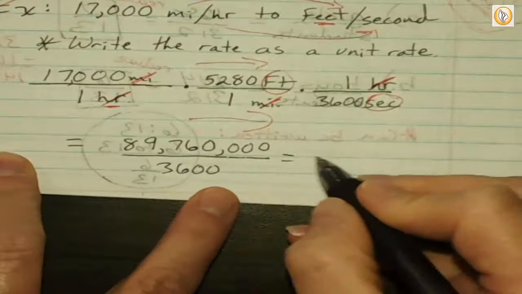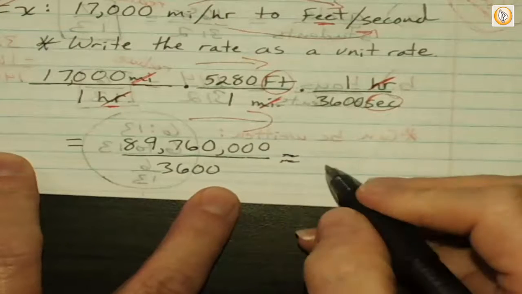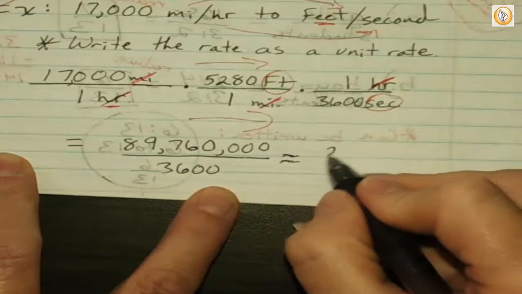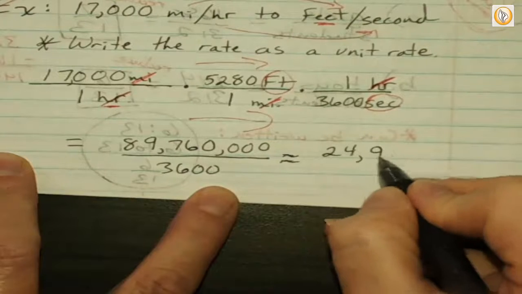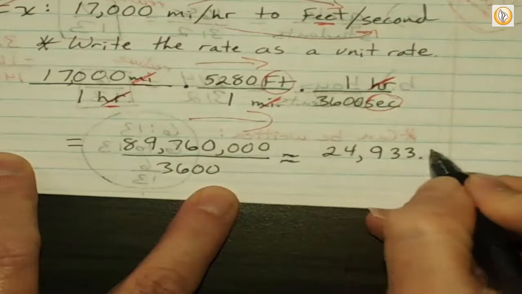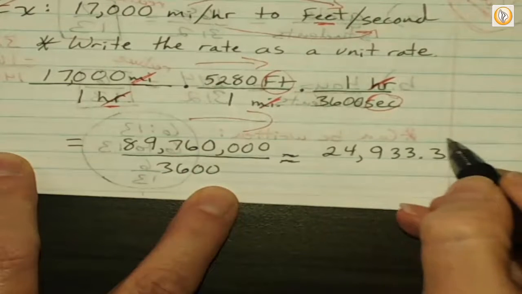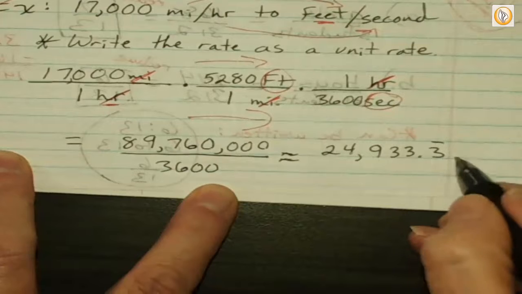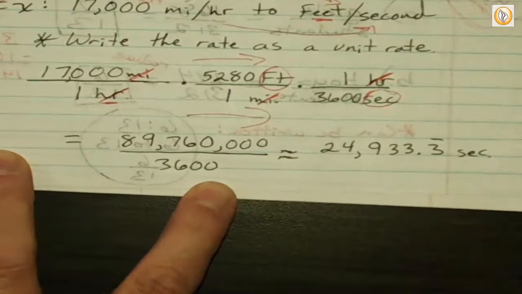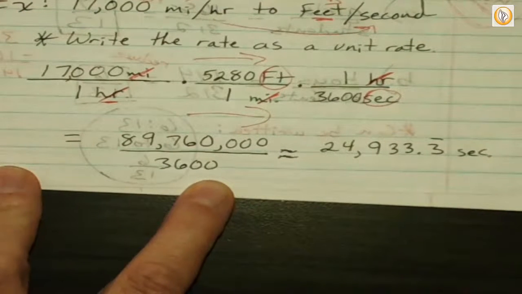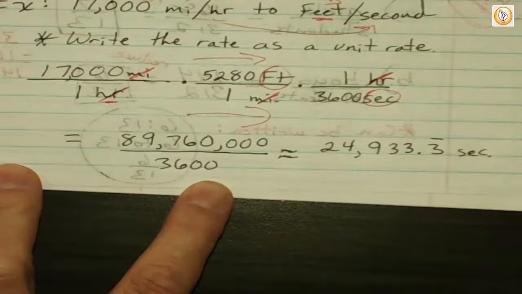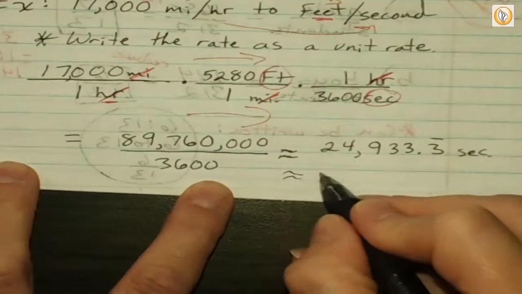Then you have to divide. And that's my little wavy lines because Keith is correct. It's 24,933.3 repeating. Could we round that? In the real world, what would we round that to? 25,000.